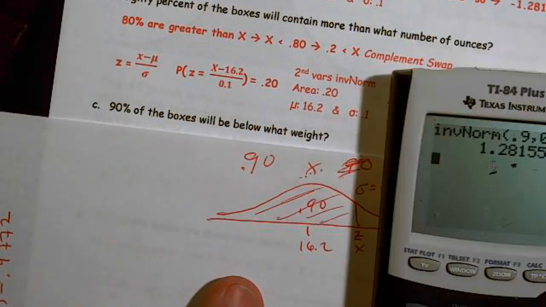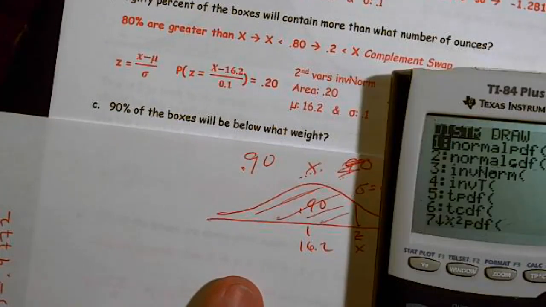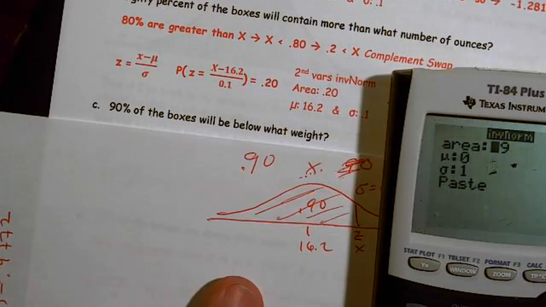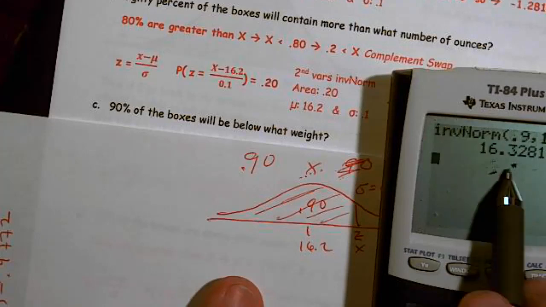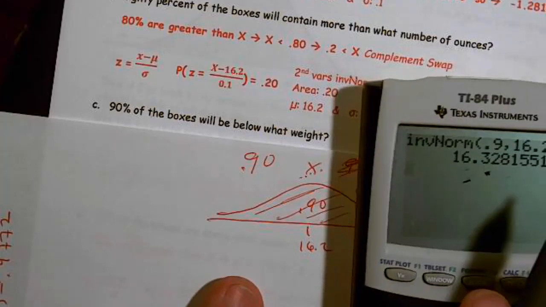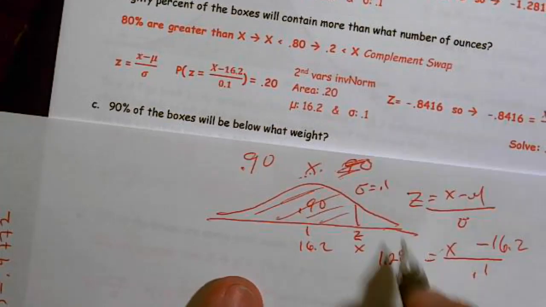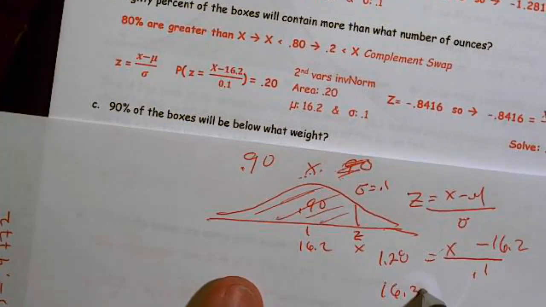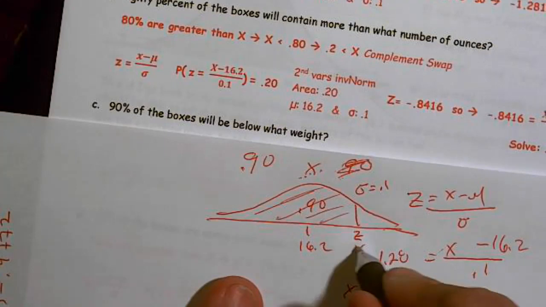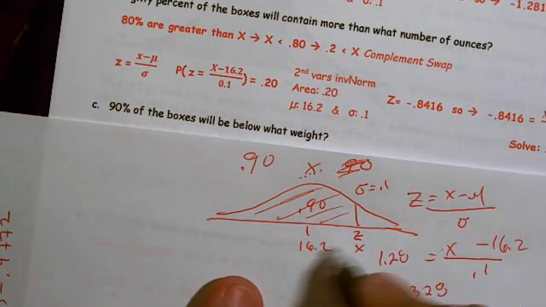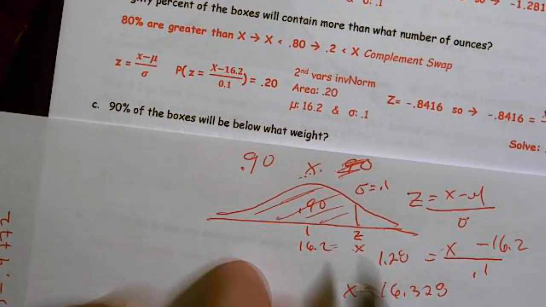Then I can go back and rerun it. Second vars, inverse norm using the actual value, 16.2, standard deviation of 0.1, and I get 16.328. So this value right here is 16.328, and obviously it needed to be below. It needed to be above the average.